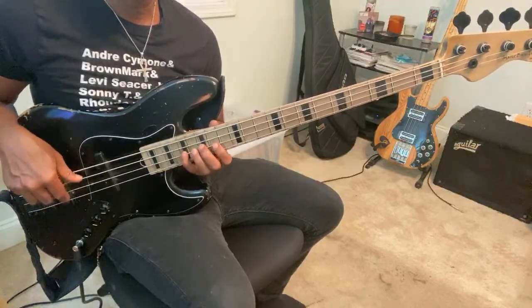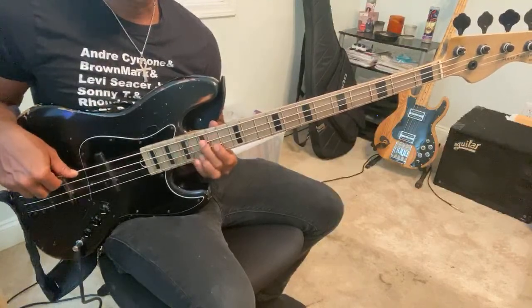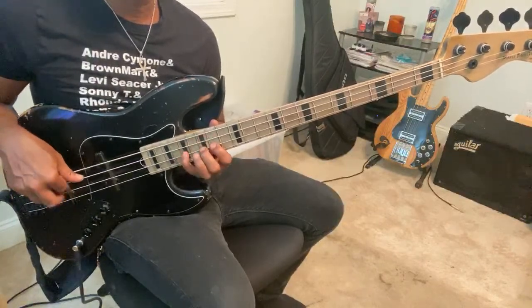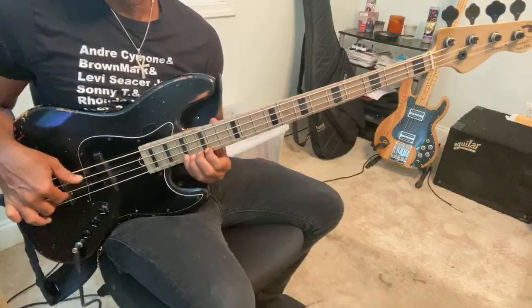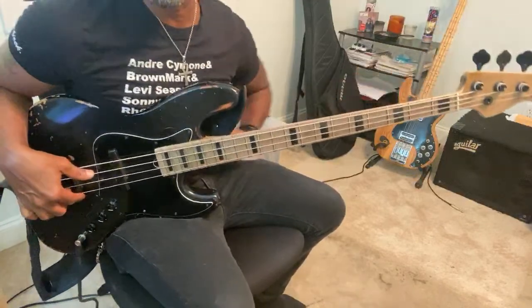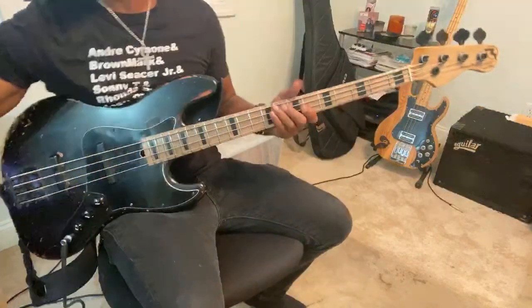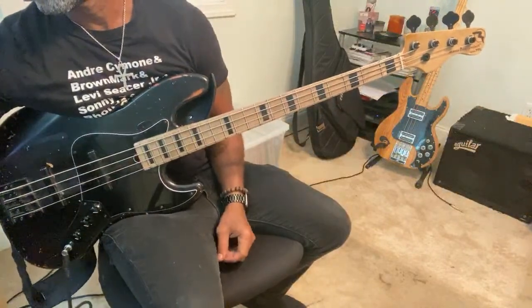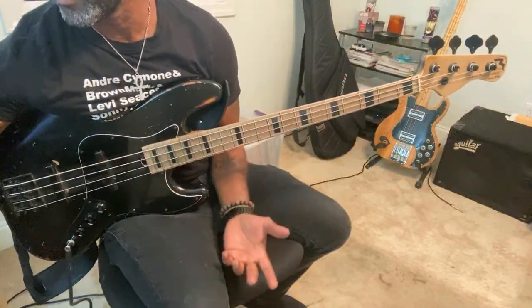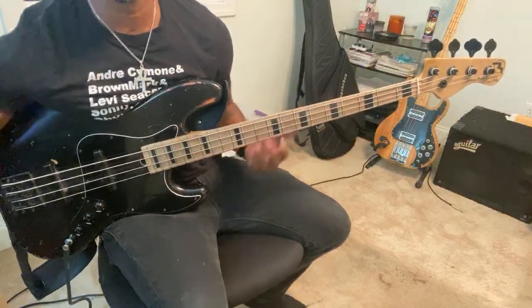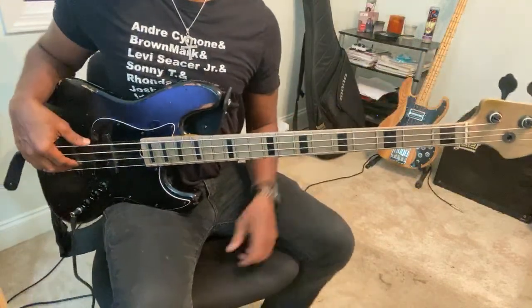But there's our major scale. 3-note shape. And we're going to go up, up one, down the other. Okay?